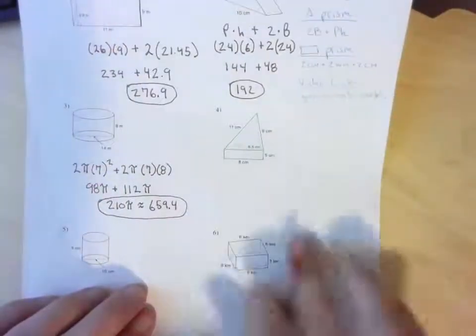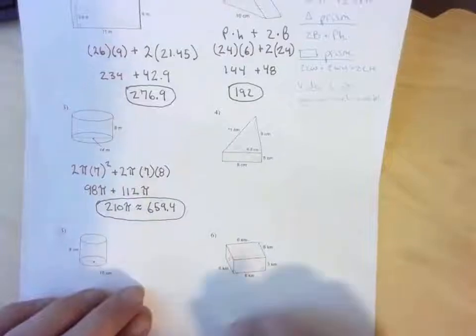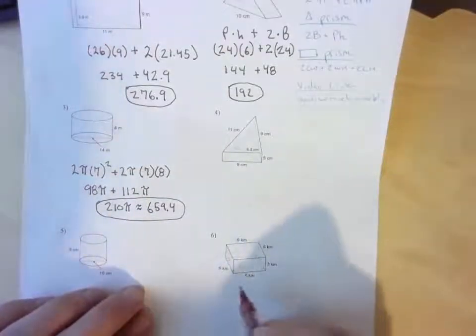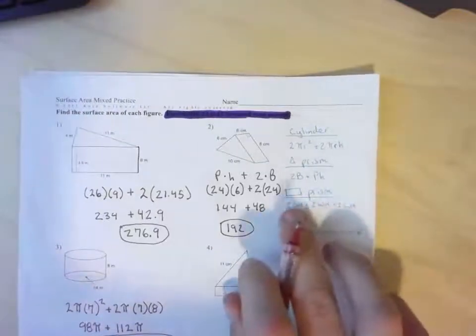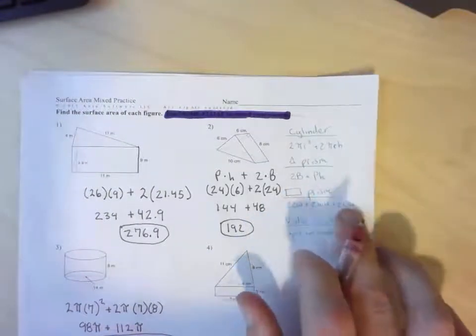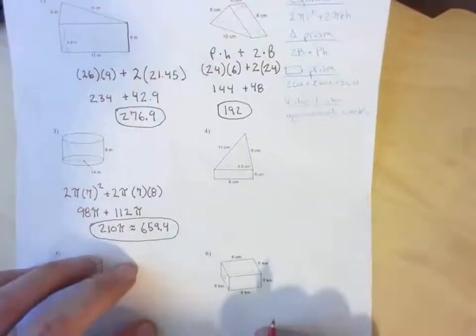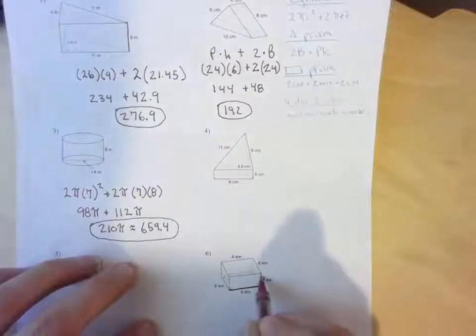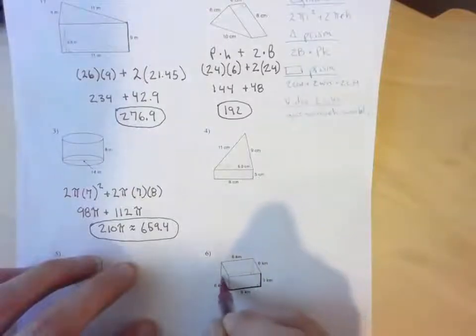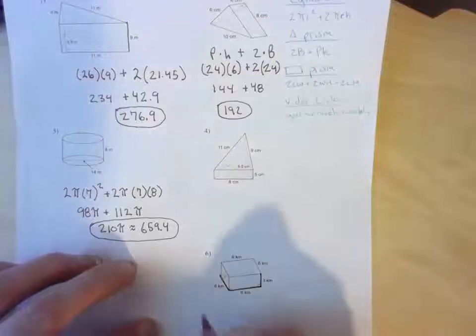Let's move down here to the rectangular prism. And here's the formula that I've been using. We're just going to multiply the length, width, and the height and double as needed. So let's say we've got 6, 3, and 6 as our length, width, and height.